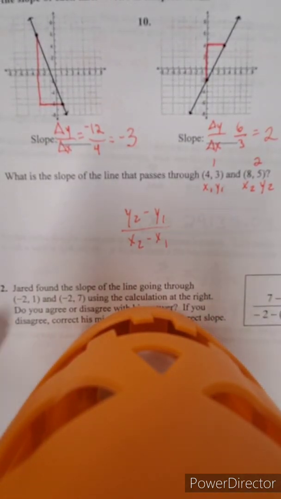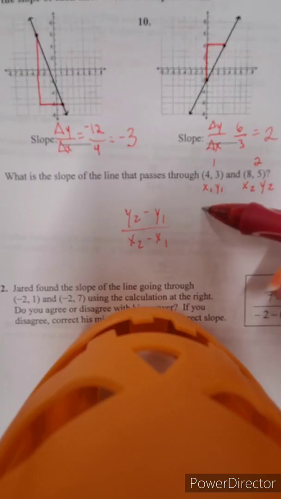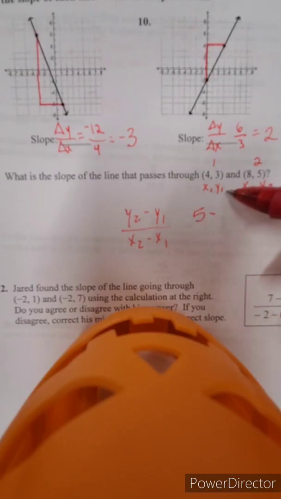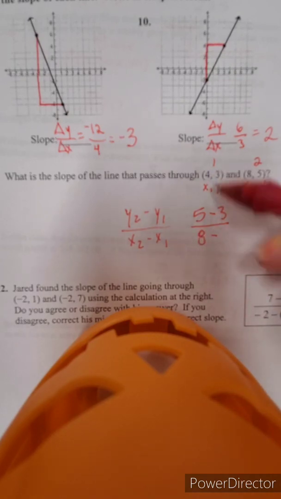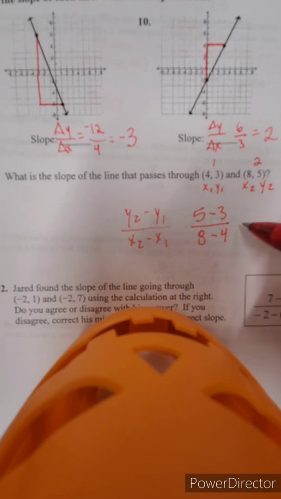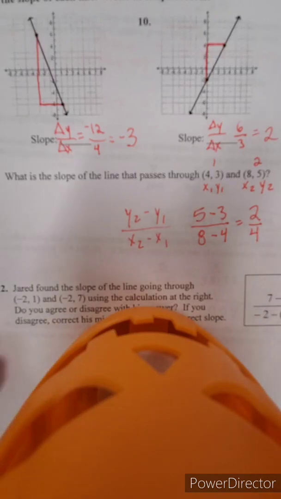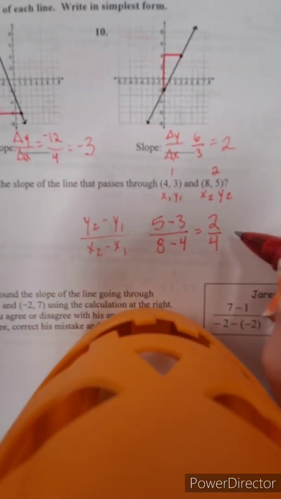And then we're going to go ahead and plug everything in. So y2 is 5 minus y1 is 3. x2 is 8 minus x1 is 4. Subtracting, 5 minus 3 is 2. 8 minus 4 is 4. And then 2 over 4 is going to simplify to 1/2.